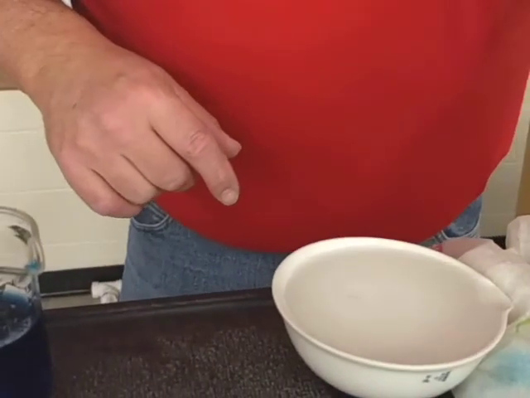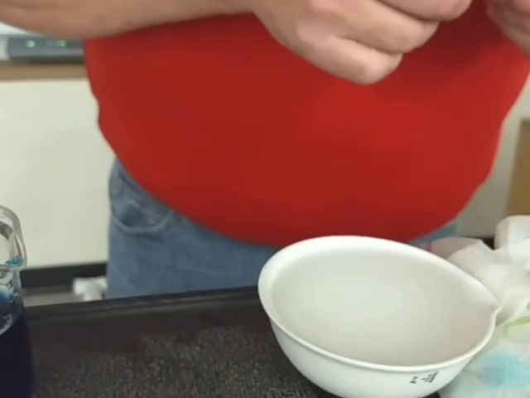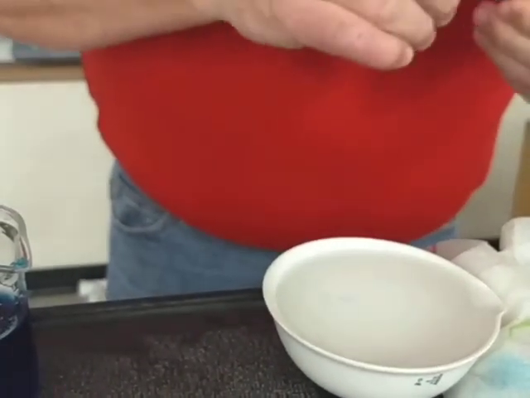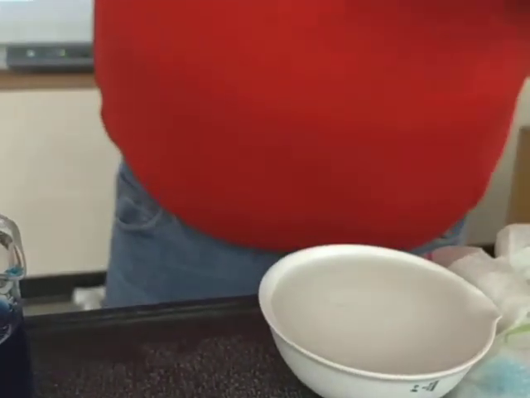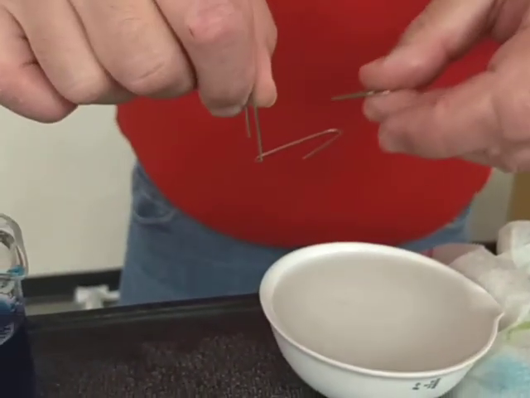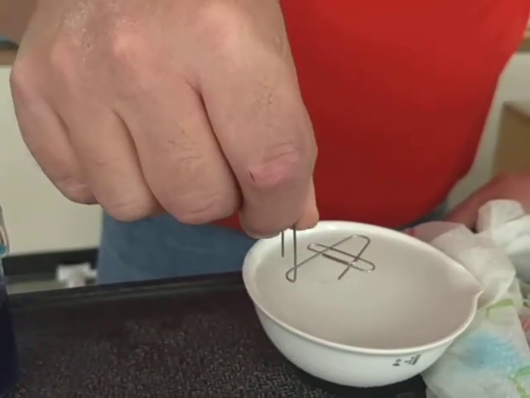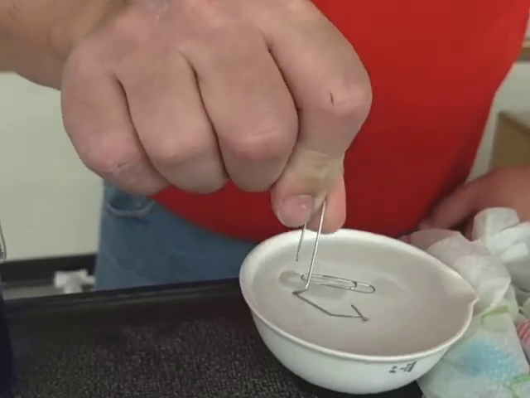Alright, so I have a container with some water in it and a paper clip, and I'm going to put the paper clip on the water. What I like to do is make myself a little shelf bracket. I'm going to set a paper clip on top of that, and I'm going to lower it very slowly onto the surface of my water.